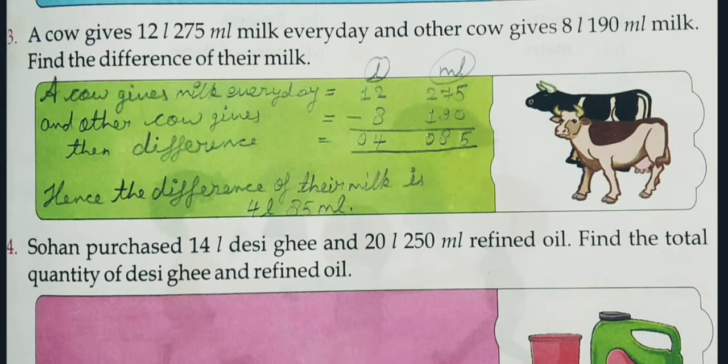So bacho, whenever the question is asking about the difference, or how much bigger than, how much lesser than, how many more, or to compare numbers, or the difference, such types of words, it means that in that place you have to do the subtraction. Is that clear? You can see here the question is asking about difference. It means that we have to do the subtraction here. First point is clear here.